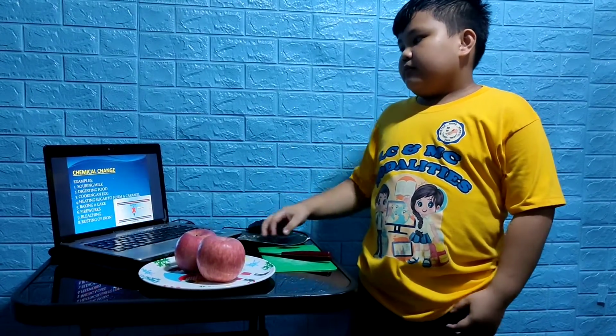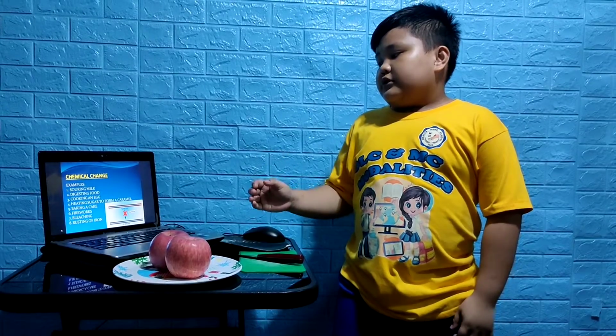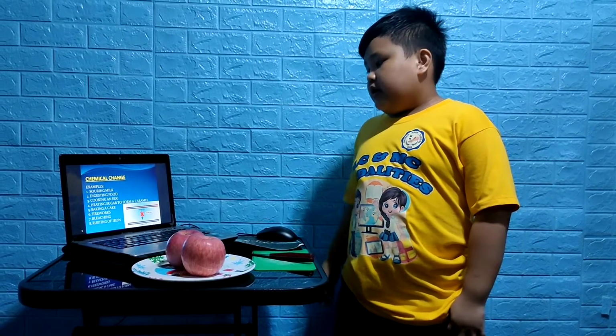Example of chemical change. Frying an egg. It leads to the formation of a new type of matter that may look totally different from the original matter. Other examples of chemical change are souring milk, digesting food, cooking an egg, heating sugar to form caramel, baking a cake, fireworks, bleaching, rusting of iron.